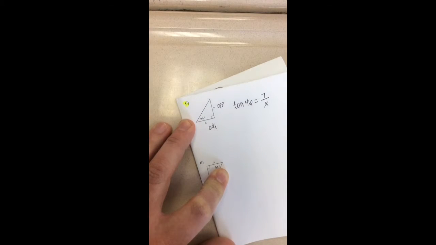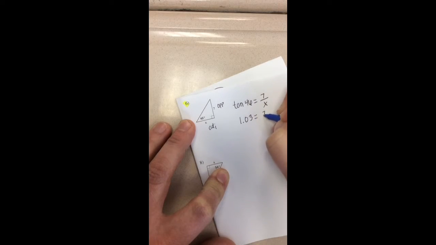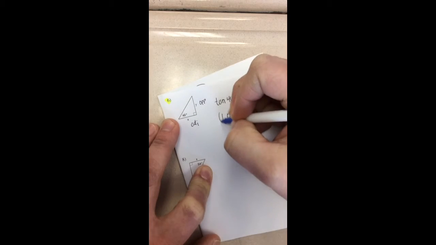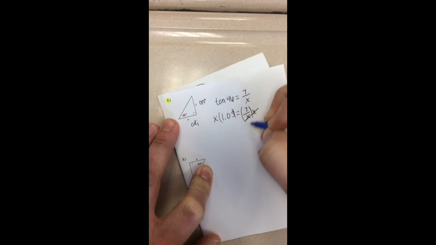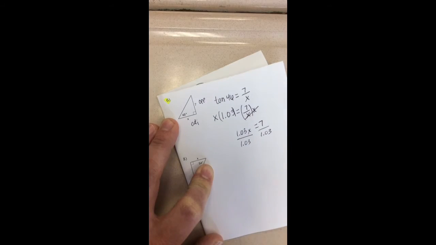Let's type in tangent of 46 to see what that is. That's approximately, let's say 1.03, even though it really rounds to 1.04, equals 7 over x. This is the one where we have to do a little extra work. We have to actually multiply by x first. These x's cancel out. We have 1.03x equals 7. To solve for x, we're going to divide by 1.03. So 7 divided by 1.03 is approximately 6.8.